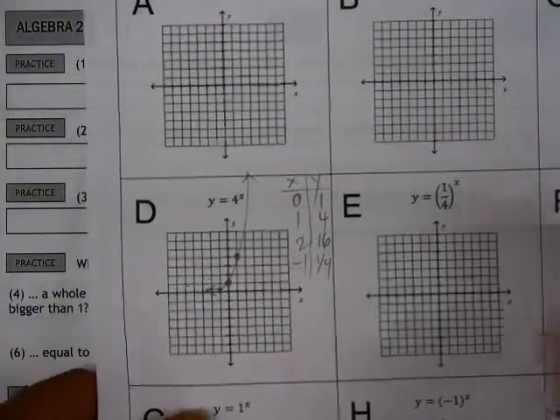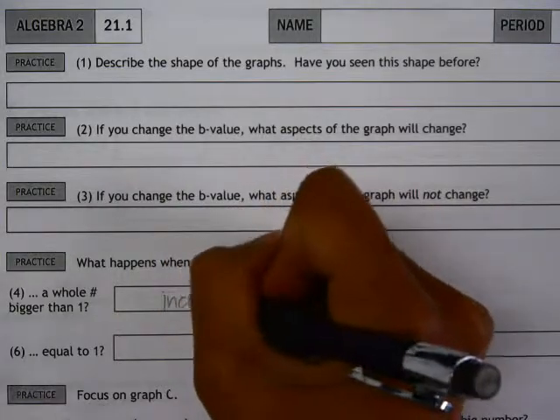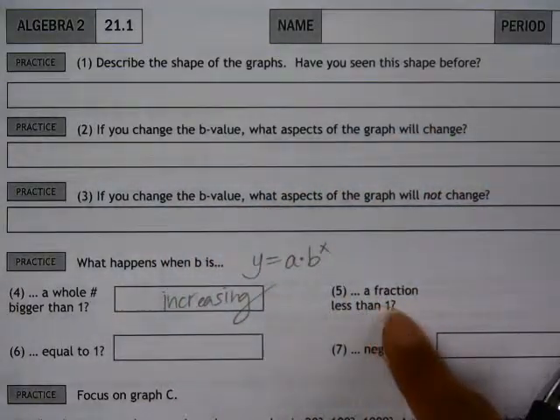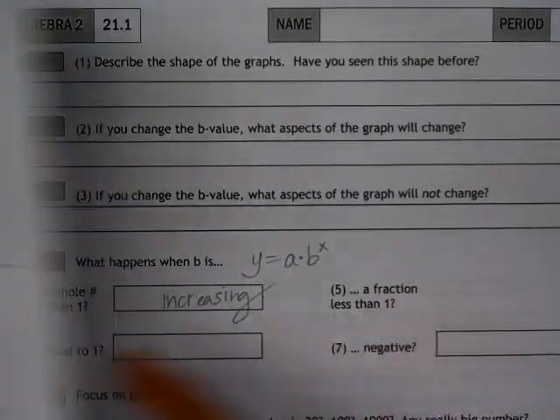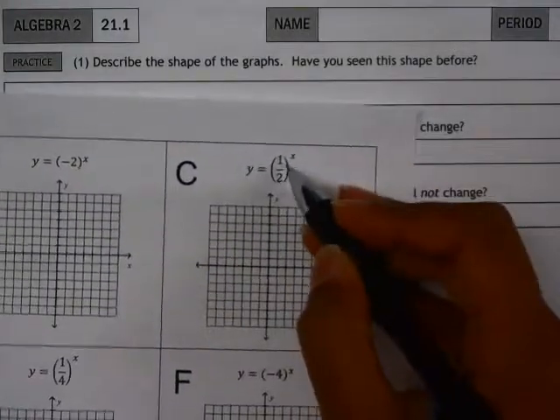So what happens to the graph when you have a whole number bigger than 1? You have a graph that is increasing as x increases. On number 5, what happens when b is a fraction less than 1? So for example, let's look at graph C. We have a fraction here that's less than 1.